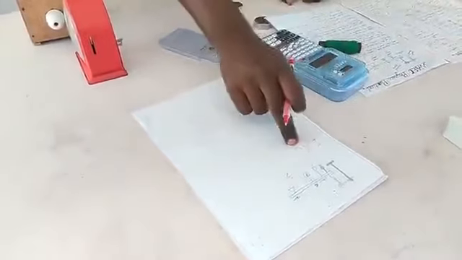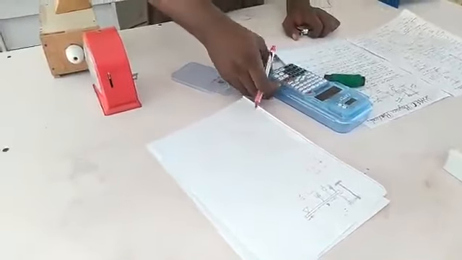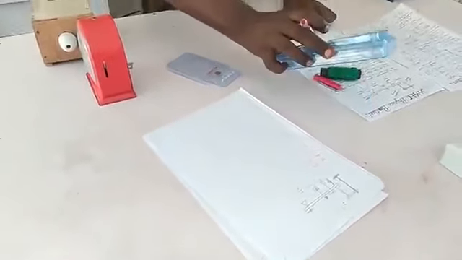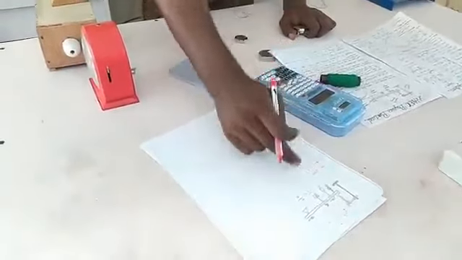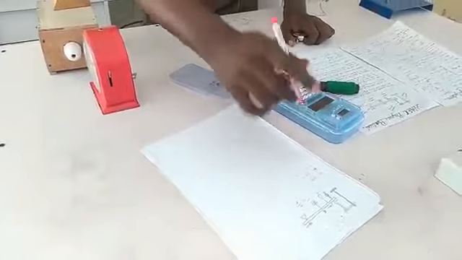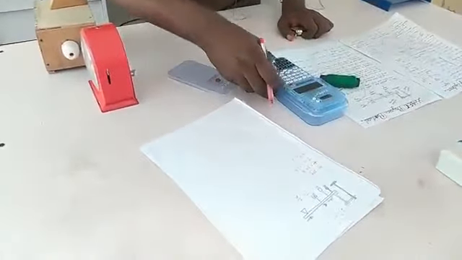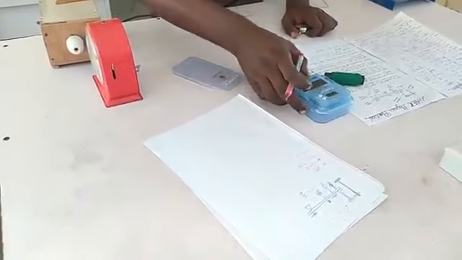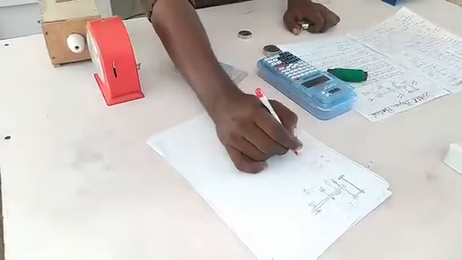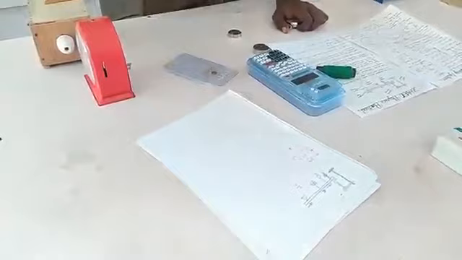Since the time taken is 24.5, I divide 24.5 by 20, which gives 1.225. Then square this value: 1.225 squared gives 1.501. Are you seeing it now?